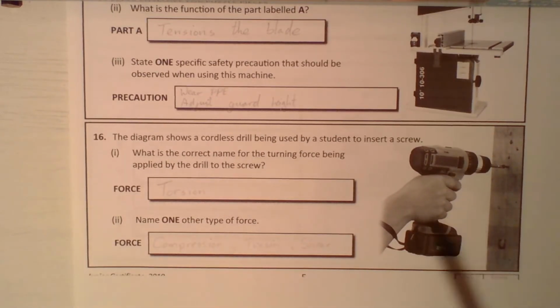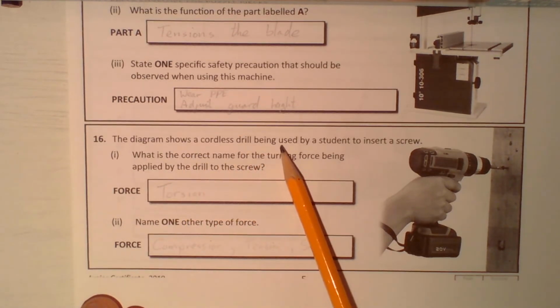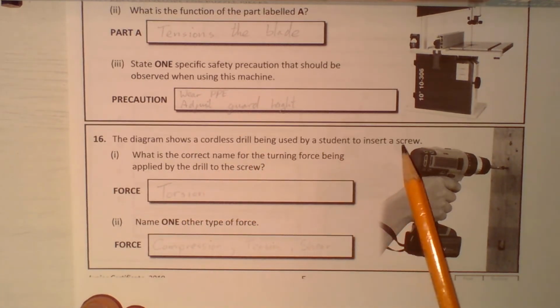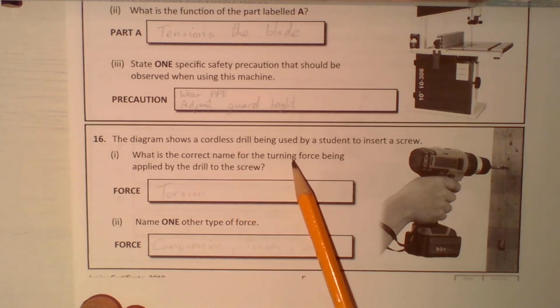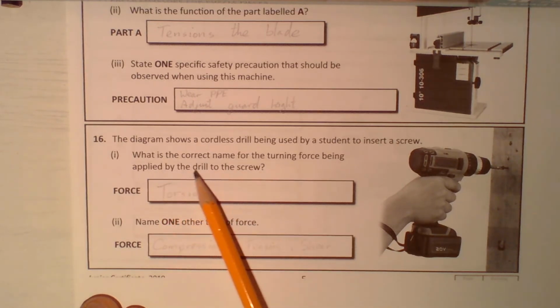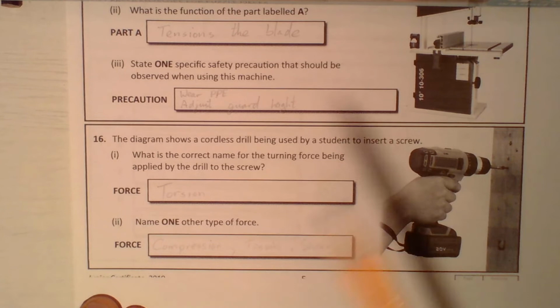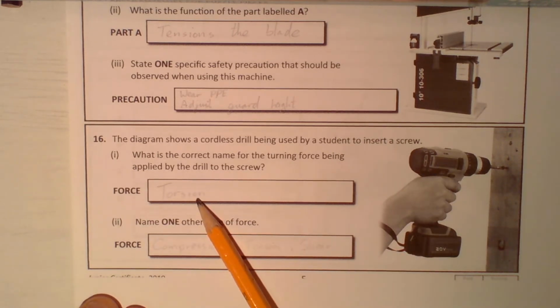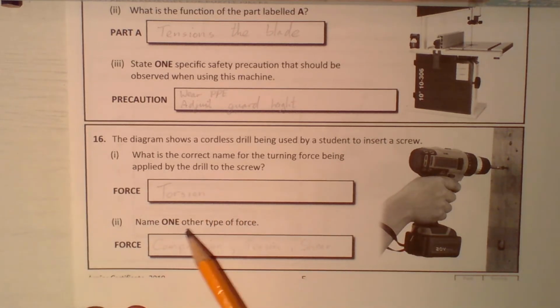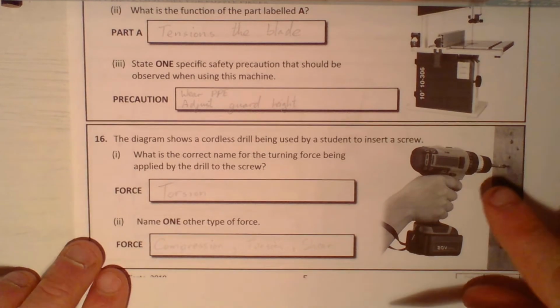Question 16. The diagram shows a cordless drill being used by a student to insert the screw. What is the correct name for the turning force being applied by the drill to the screw? So it's twisting. So twisting is always torsion. Name one other type of force. So an example of a force would be compression, tension, shear, any of the ones you would have learned before.